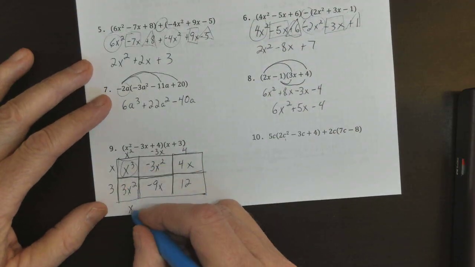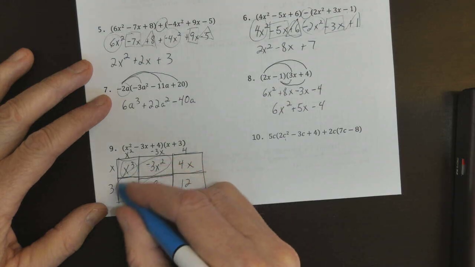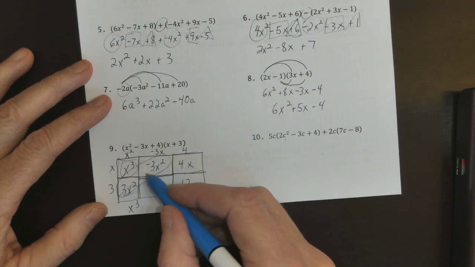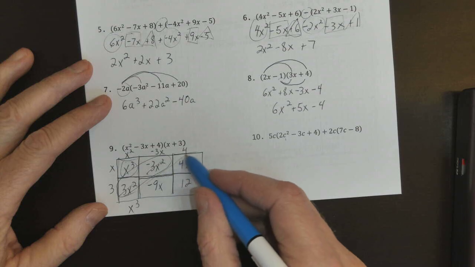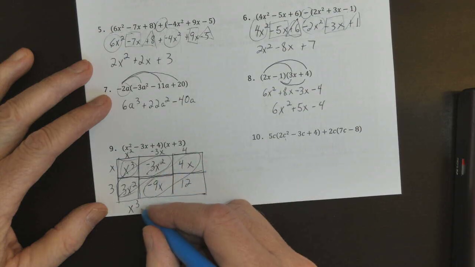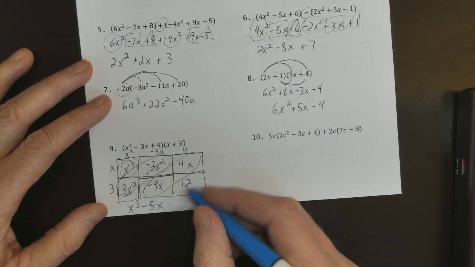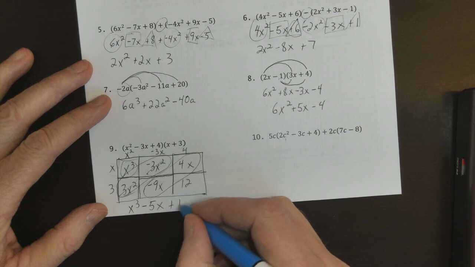All right, I have an x cubed. These two are x squared terms, but they cancel out. Negative 9x plus 4x is negative 5x, and then the plus 12.